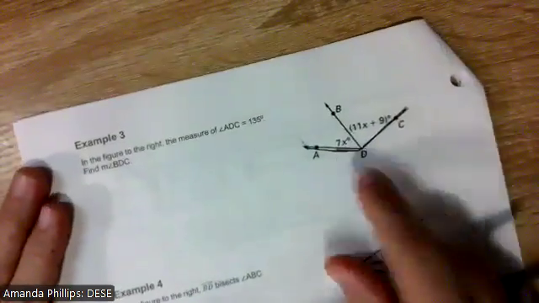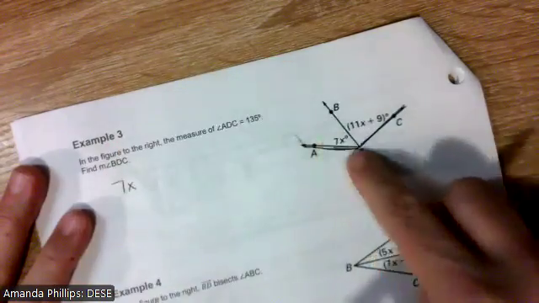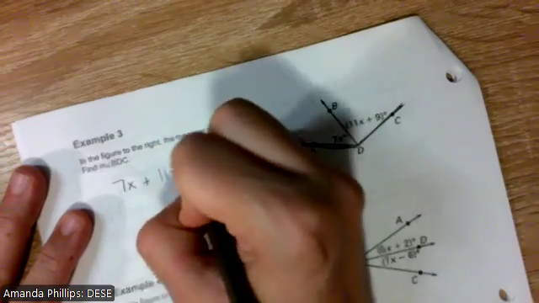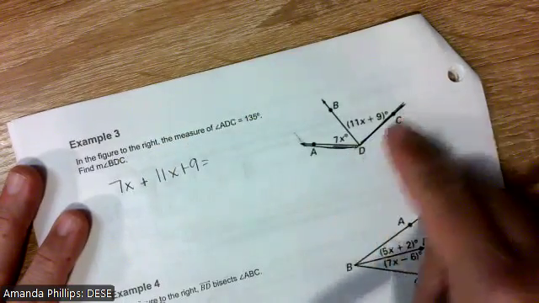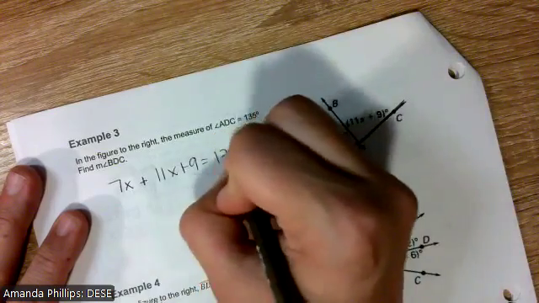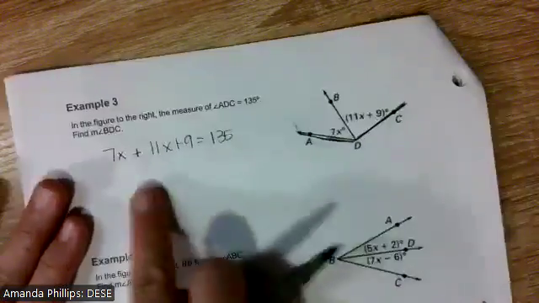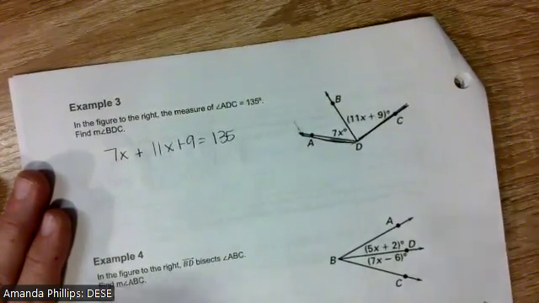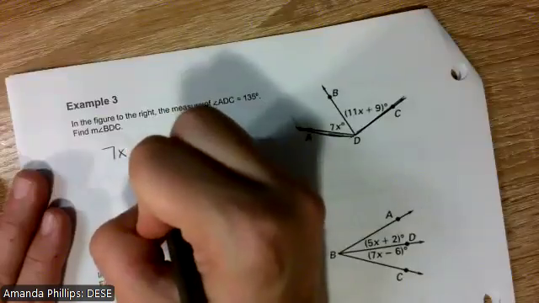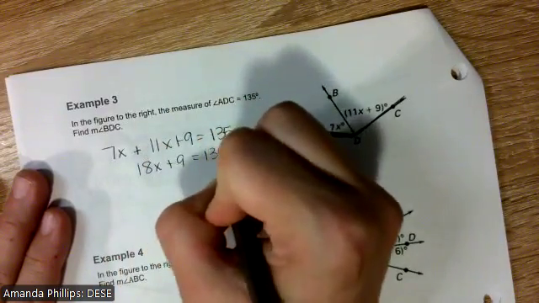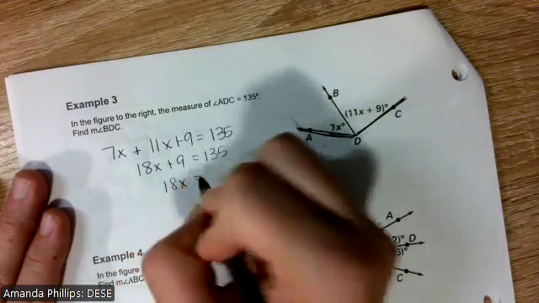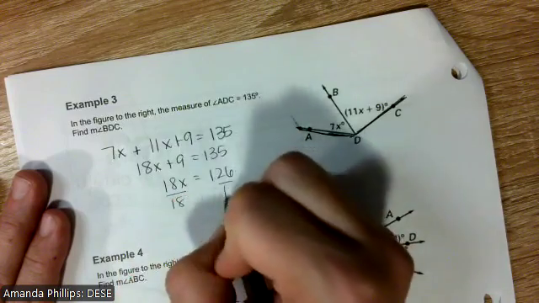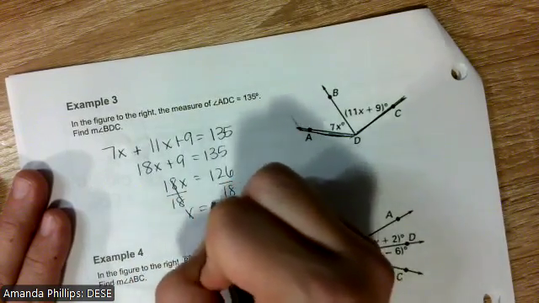So what do we know? We know that if we take 7x and add to it the other angle, which is 11x plus 9, we are going to get the entire angle, which they told us was 135. Okay, so that's what's happening. And it should feel a little bit like the segment addition. Okay, well, let's go ahead and do this. We get 18x plus 9. Go ahead and subtract 9 from both sides. We get 18x equals 126. Divide by 18, and x equals 7.